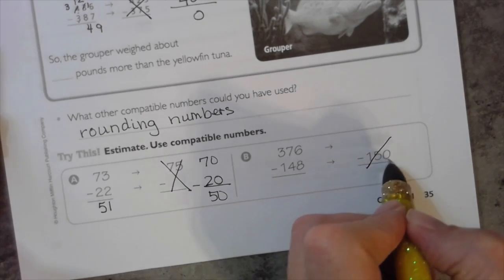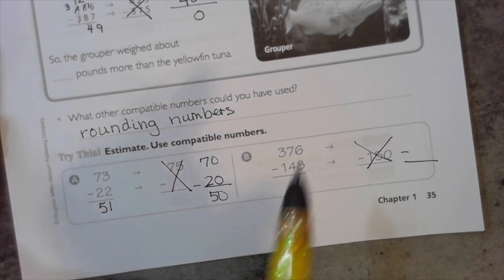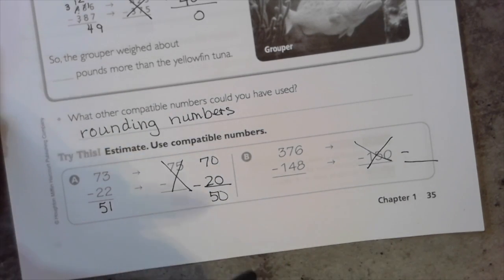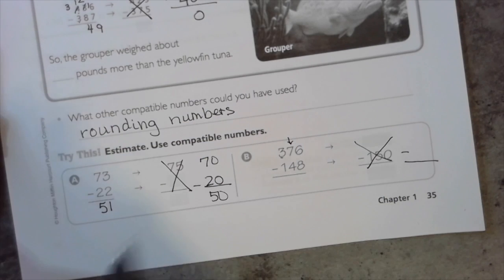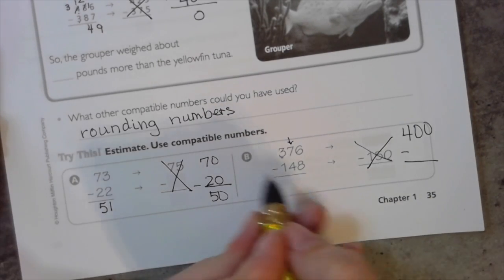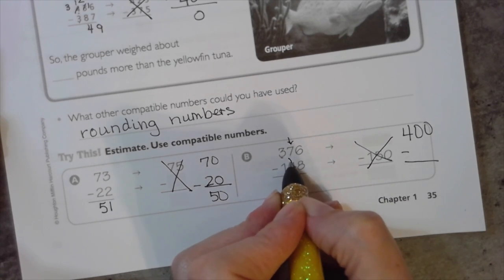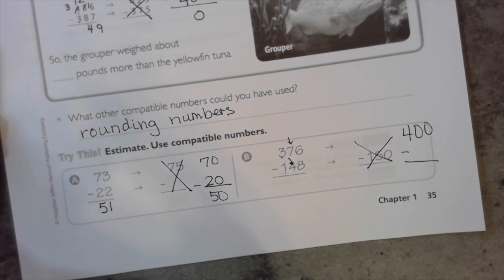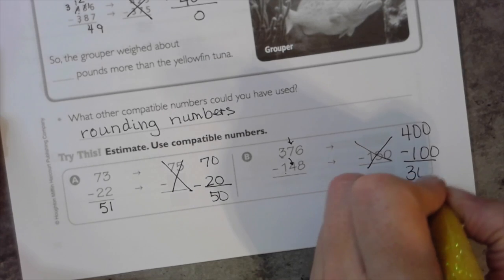Now, mark this out. We're not doing compatible numbers. Okay, so we've got 376, and I need to round it to the nearest 100. I've got 3 hundreds and 7 tens. What am I going to round that to? I hope you said 400. Then I have 148 rounded to the nearest 100. I have 4 tens. What am I going to round that to, Kyle? I hope you said 100. 400 minus 100 is 300.